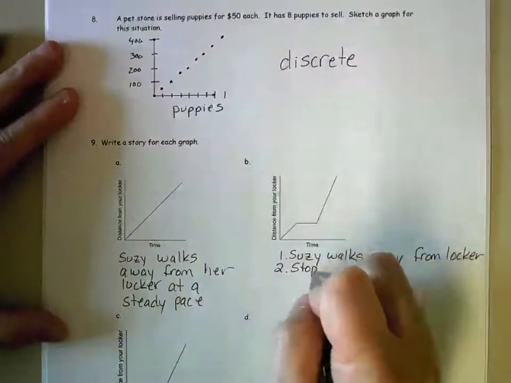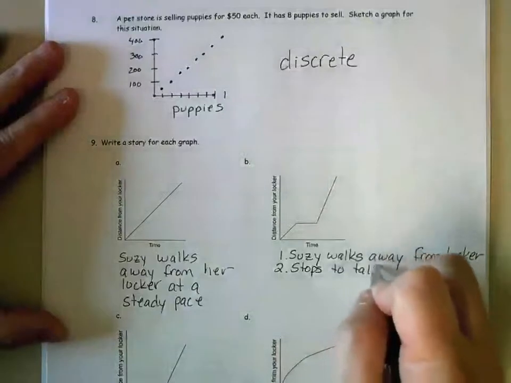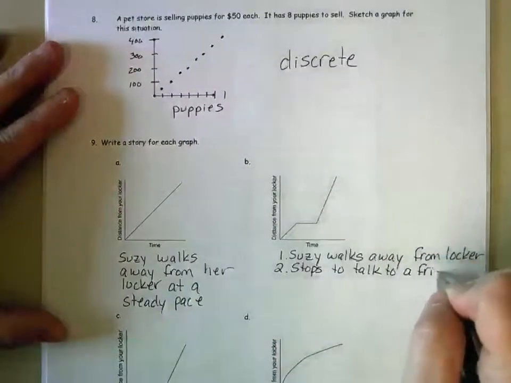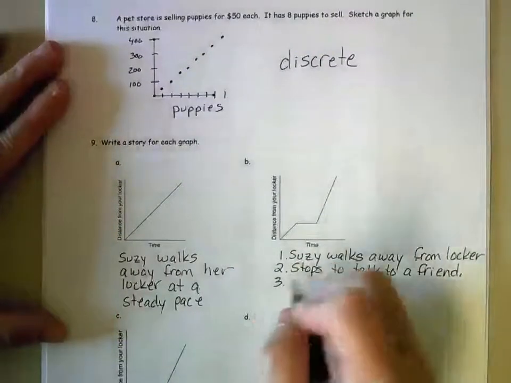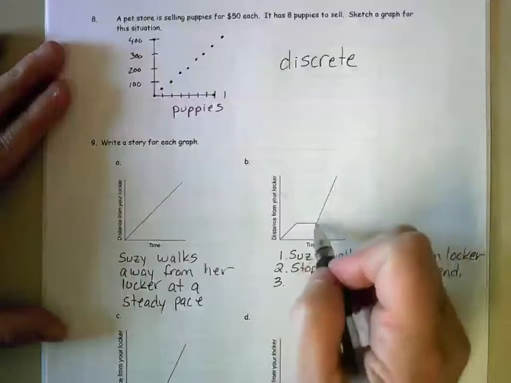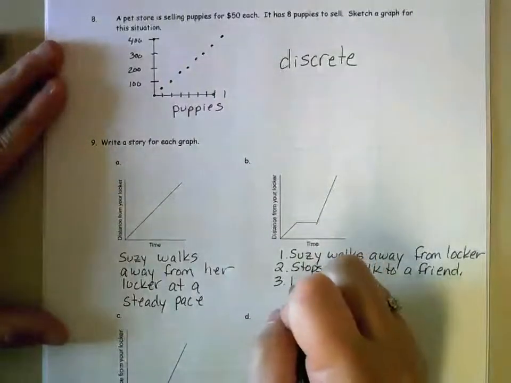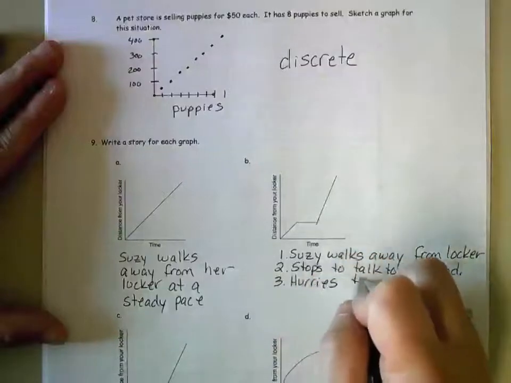So then I'm going to say she stops to talk to a friend. And then the third thing that happens, she goes away at a much faster pace. That's a much steeper line. And then I'm going to say she hurries to class, so she is not tardy.